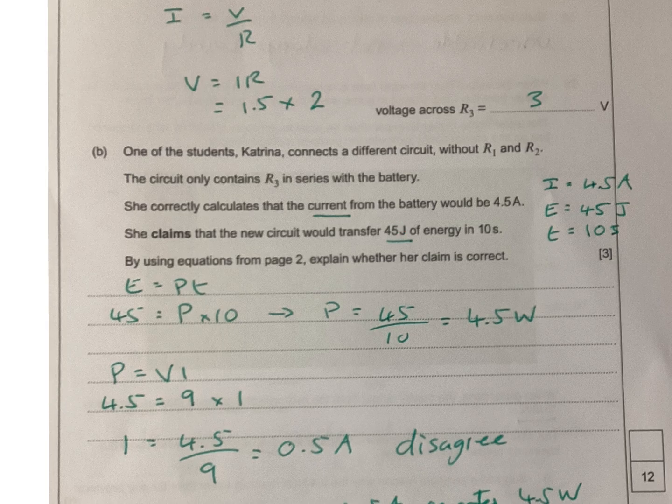And then we've got a bunch of figures here. I've actually picked these out to make life easier for myself. Now I can see I've got an E and a T. And she's claiming that it would transfer 45 joules with 4.5 amps in a time of 10 seconds. So let me find the power, because these two are the only two that work together. You're not going to find an equation with I and E. You're not going to find an equation with I and T, but you do find an equation with E and T, and that's P equals E over T there. That's found in the front sheet.